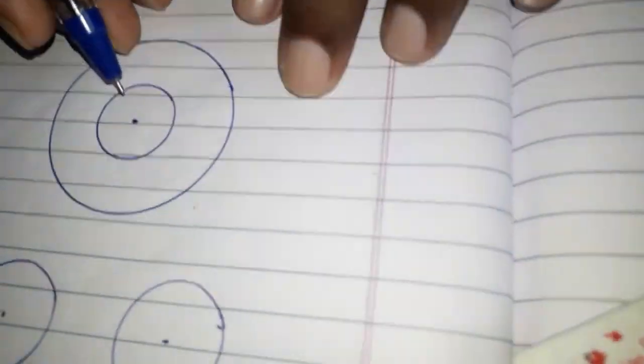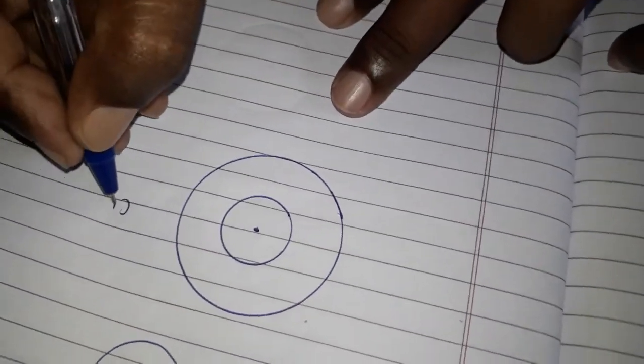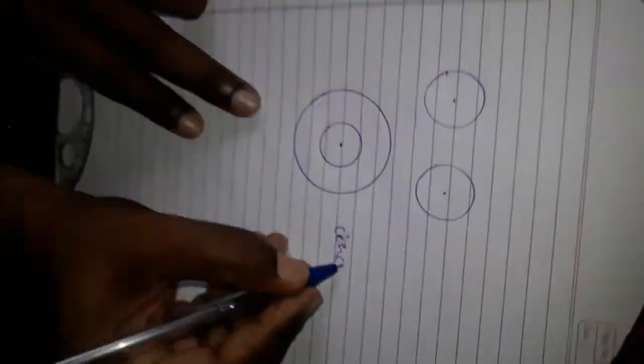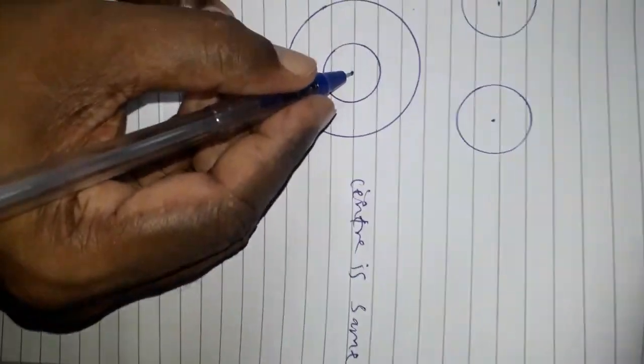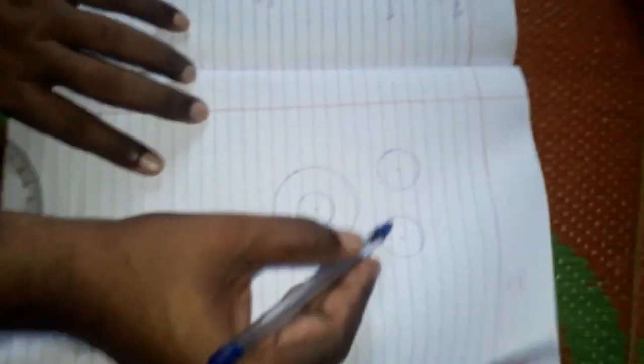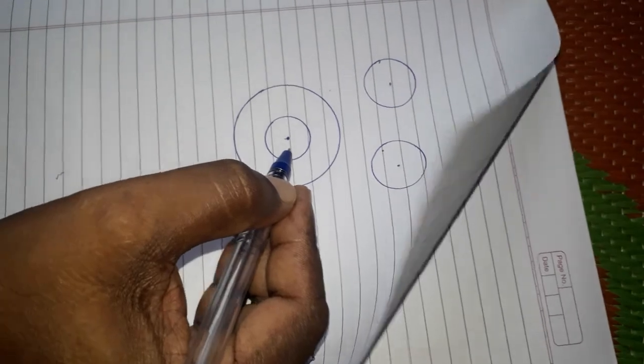In this figure the center of the circles is the same, but the radii are different. So I showed circles touching each other externally, internally, at distinct points, and having the same center. These are the many types of circles. Okay, thank you.